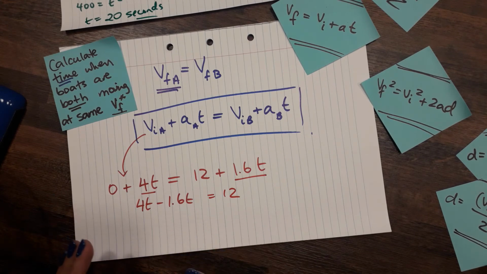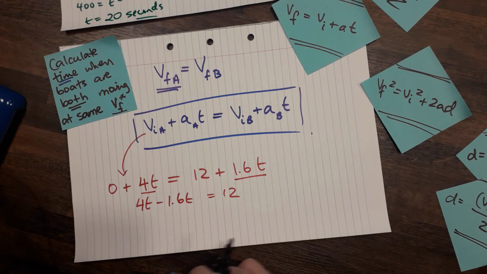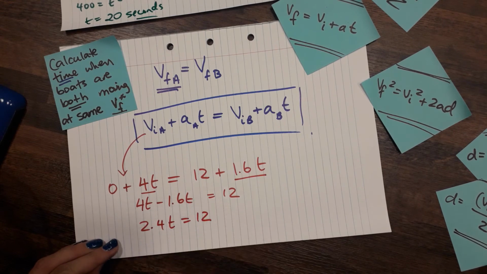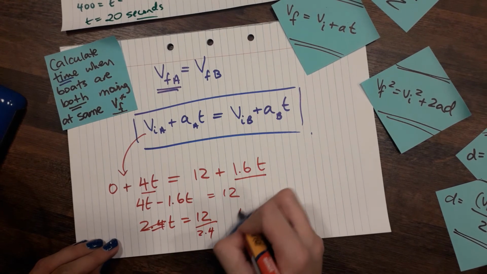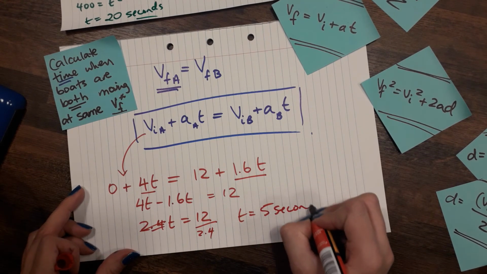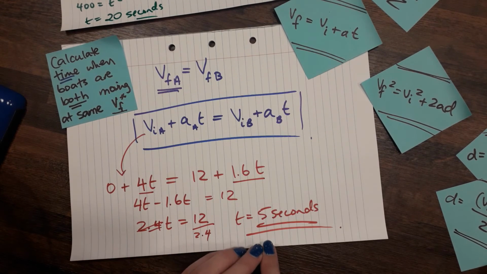So what's that, 2.4 is going to equal 12. 2.4 T's equals 12. So that means time is going to equal 12 over 2.4, 5 seconds is our answer. That is the time in the race at which both boats are moving at the same velocity. We don't know what that velocity is, but we know that it'll happen at the 5 second point.